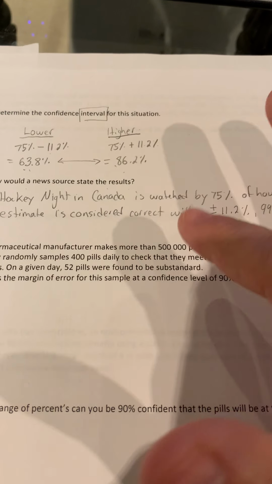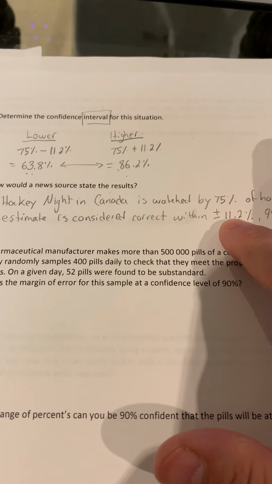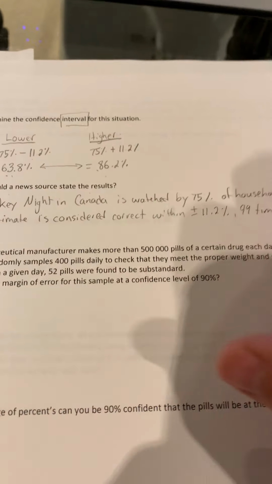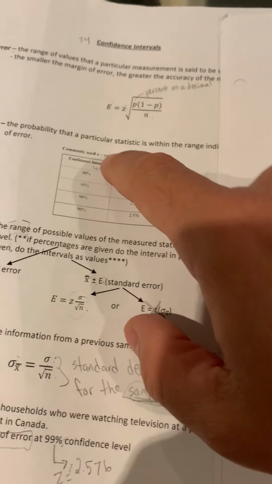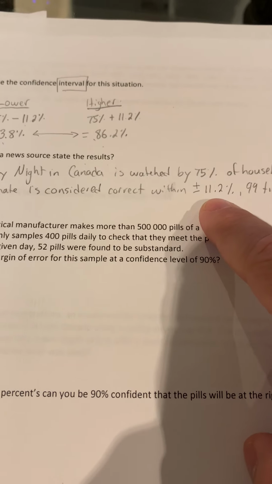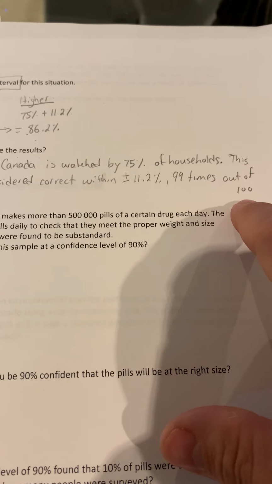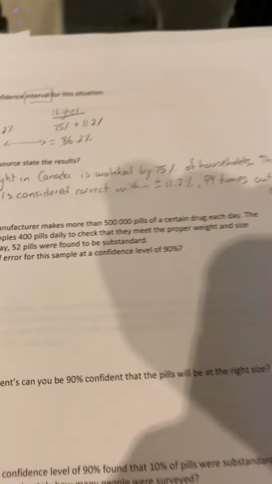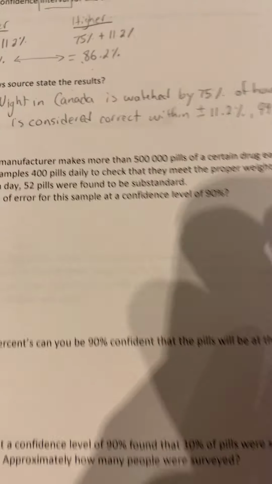Okay, so 75% of households, this would be correct with 11% margin of error. So above or below 99% of 100. Okay, so just to let you know how this works, if we picked a different confidence level, say 90%, then your range will probably be a little bit lower, but it would only be true, say, 90 times out of 100. Okay, so now to part 2.